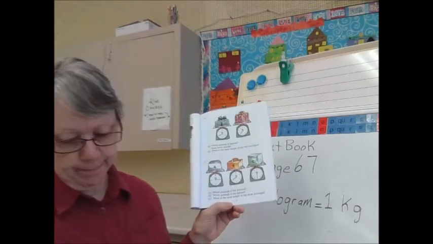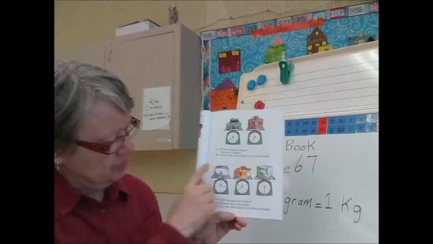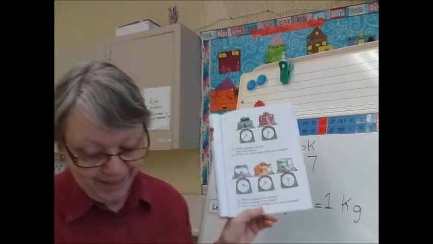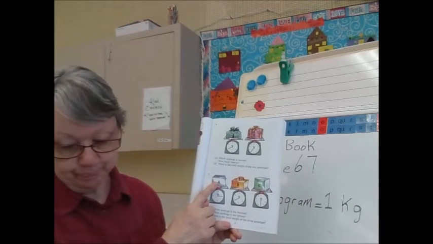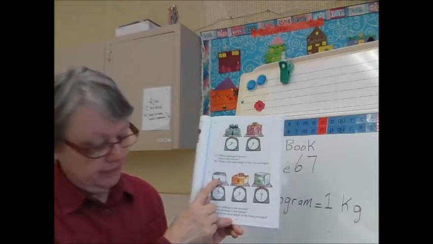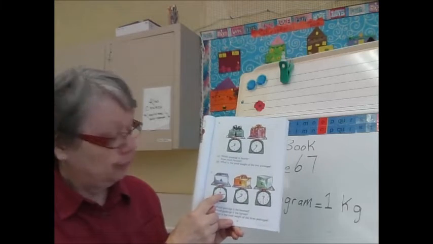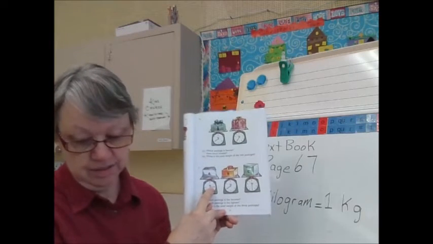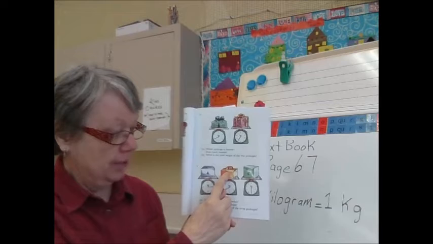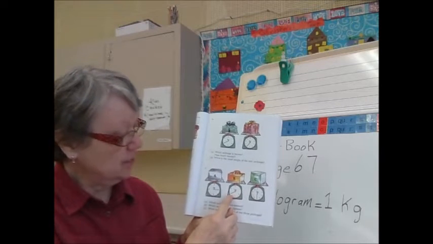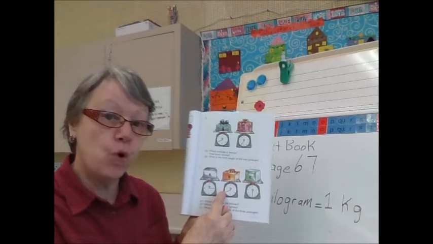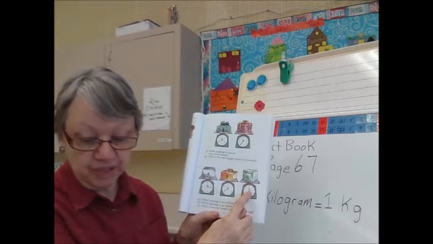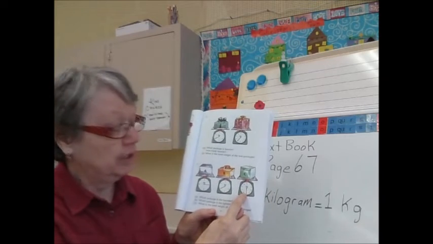And we look at the bottom of the page, and we see 3 boxes on 3 different scales. And box A weighs, if we look at where the number is, it weighs 1 kilogram, right? And box B, we look at that and we find the number, it weighs 4 kilograms, right? And we see that box C weighs, we look at the number, it's 5.